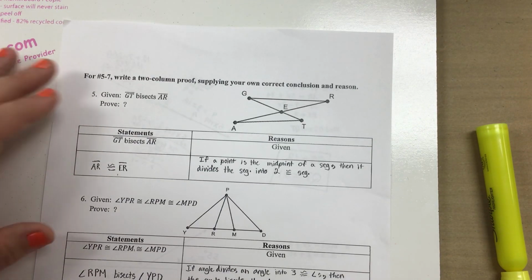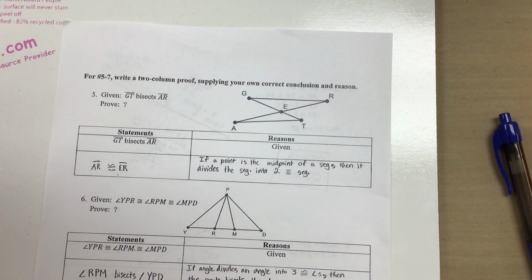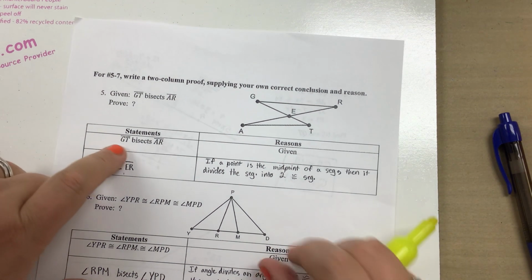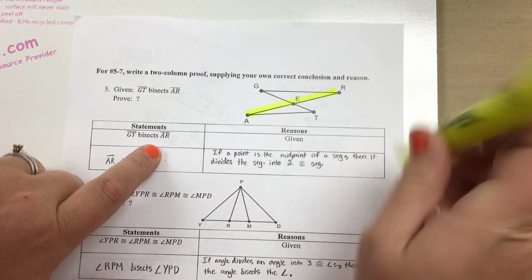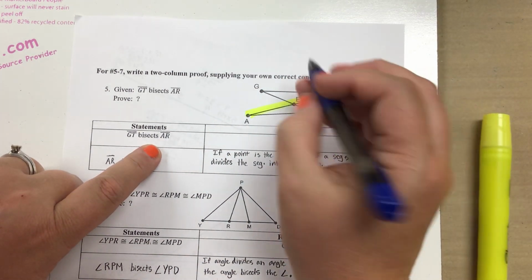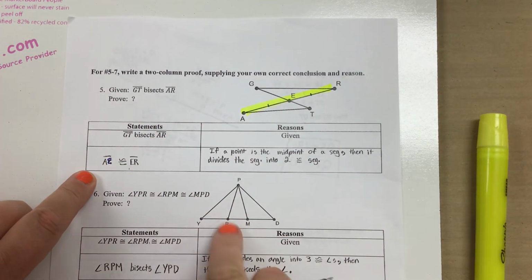Okay, on 5 through 7, you had to come up with a conclusion and a reason. So if we look at number 5, it says segment GT bisects segment AR. So here's segment AR that gets split. So what that tells us is that AE is going to be congruent to ER.